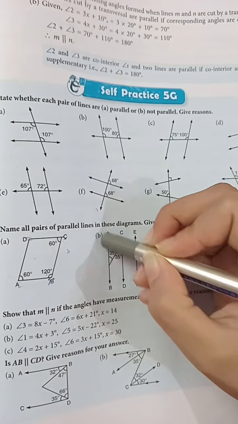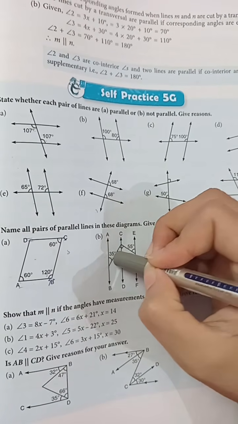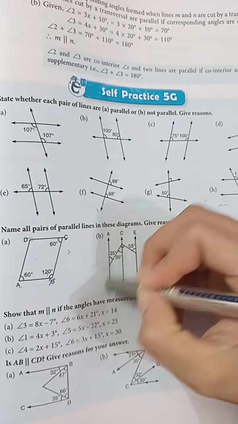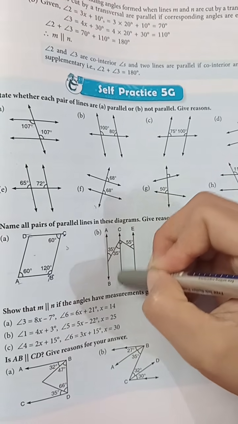You have to check on the transversal and parallel line. If right and left alternate angles were there, then they are alternate angles, and alternate angles are equal, therefore these two lines will be parallel. AB is parallel to CD.